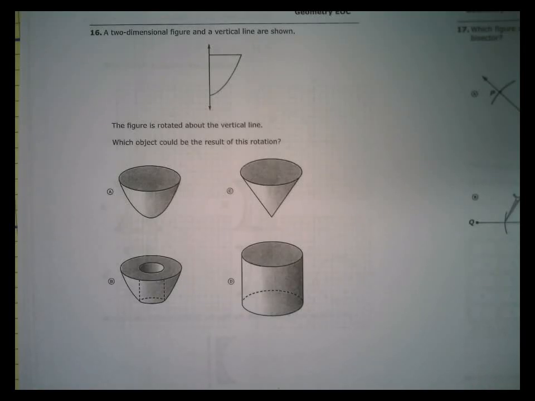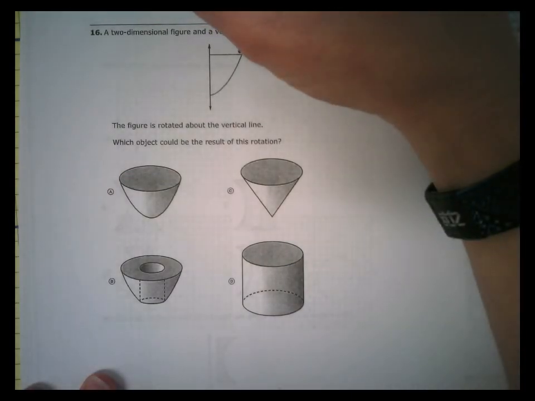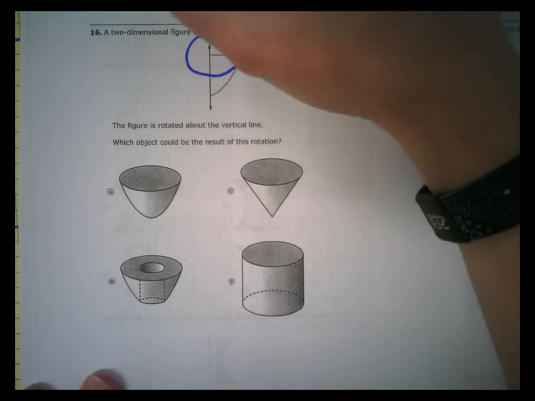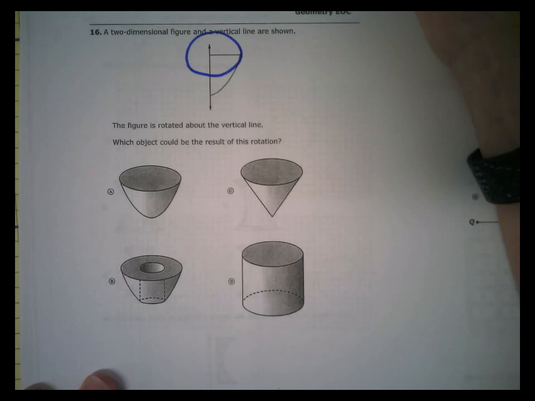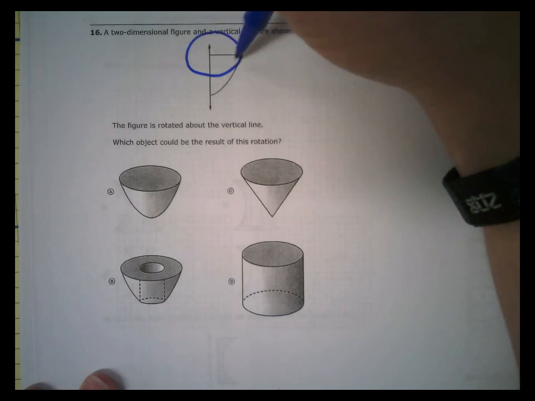All right, this one says we have a two-dimensional figure and a vertical line shown. The figure is rotated about the vertical line. Which object could be the result of the rotation? So when I rotate this, I want to think about that this would make a circle around here because I'm spinning it, right? So I can see that the top of this would be a circle.